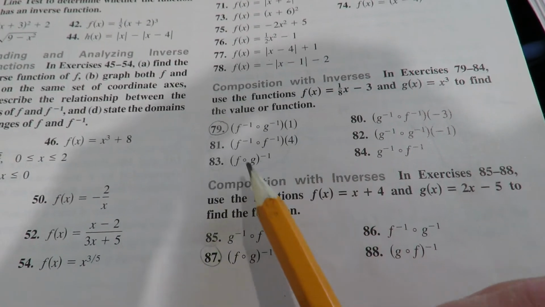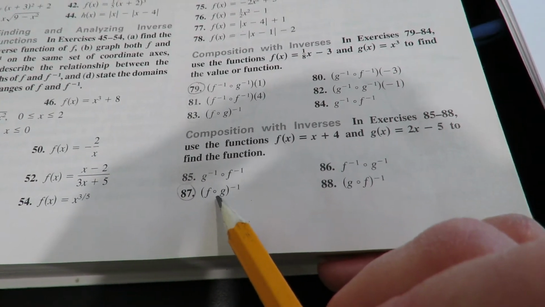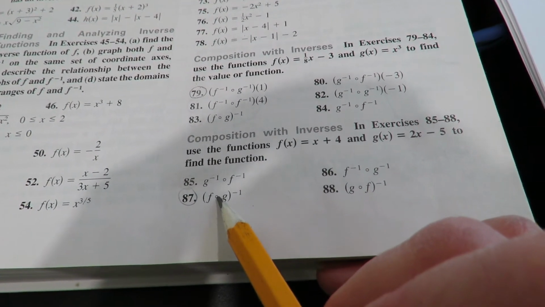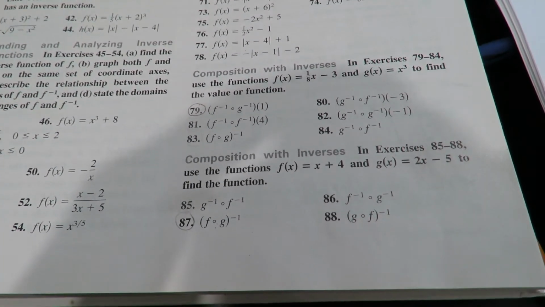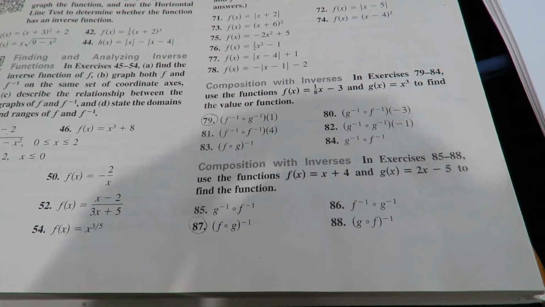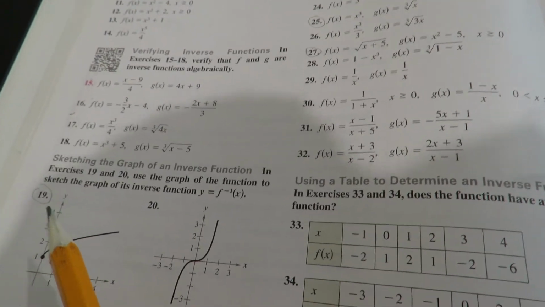Okay? Here, this is different. Here, you have to first take the composite and then find the inverse of the composite. So you may have to wind back this video to make sure you got it at the end. Okay, gang, so that's the homework. Again, I'm going to just start you at 19. This is more than enough work, these couple of examples.